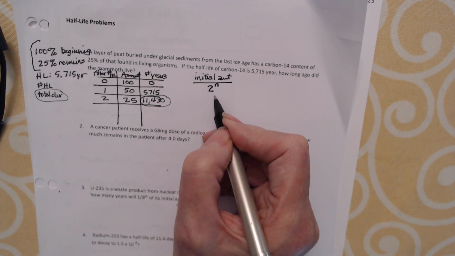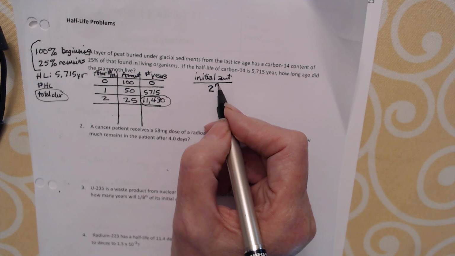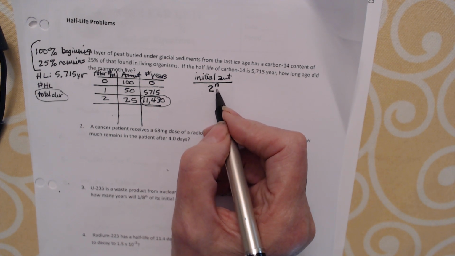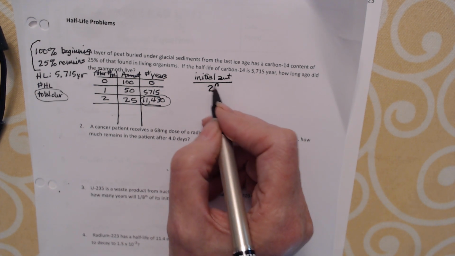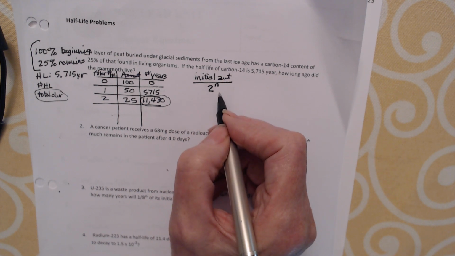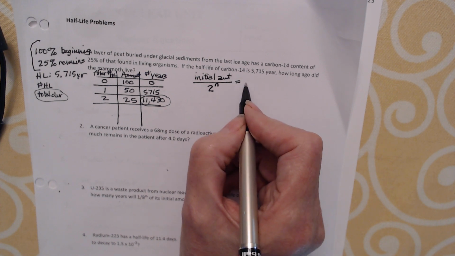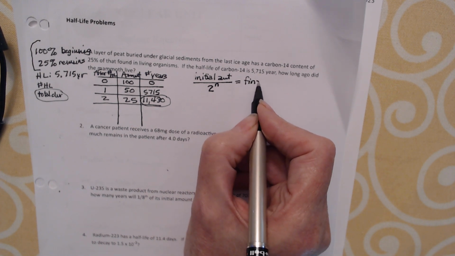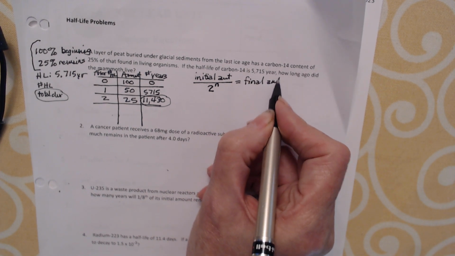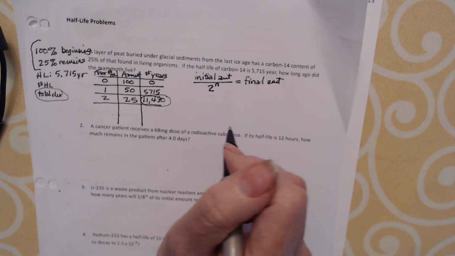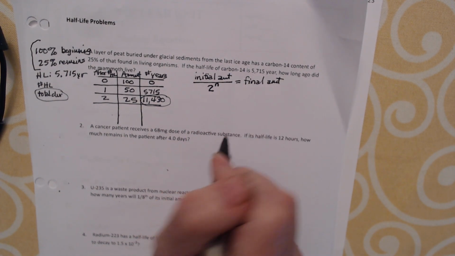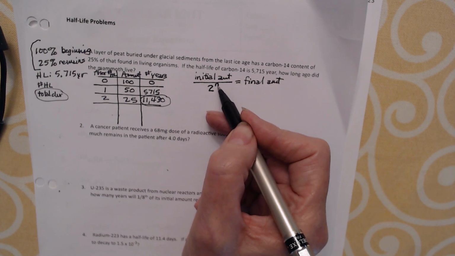So I represent that as 2 to the n, where n is the number of half-lives. Okay? And at the end of that, that initial amount, for however many half-lives I'm calculating, is going to be equal to my final amount. Right? That makes sense. However, in this problem and many problems of this type, one thing that we don't know is this n.